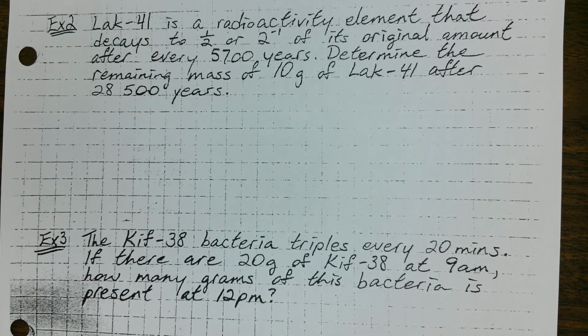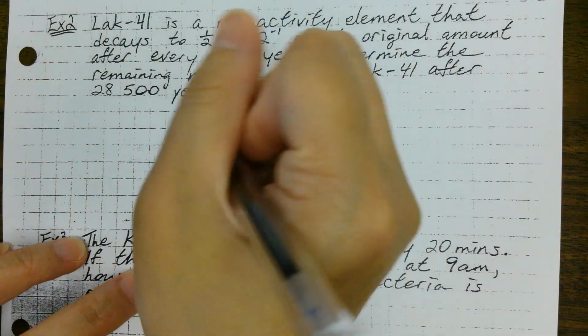Graph 21 is a radioactive element that decays to 1/2 to the power of -1 of its original mass after every 5,000 years. Determine the remaining mass of 10 grams of graph 21 after 20,500 years. Okay, thank you. So for these ones, there's actually a formula that we can follow.